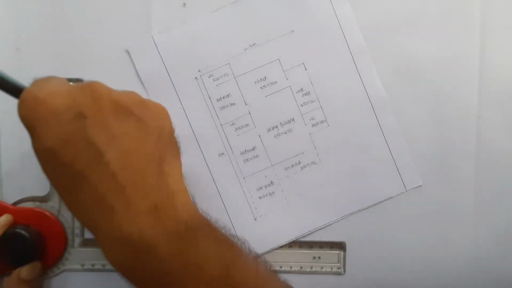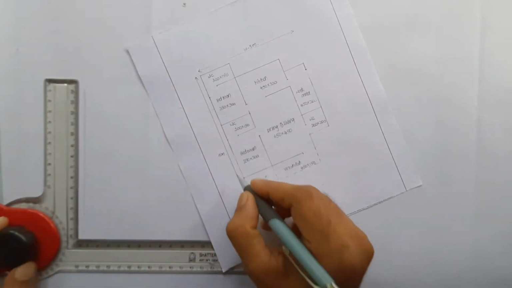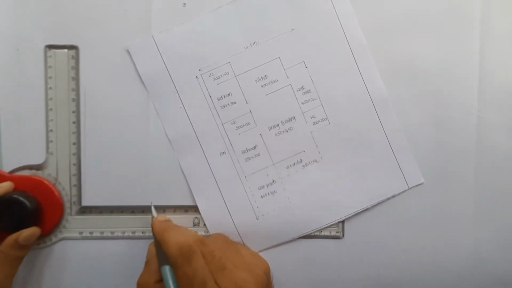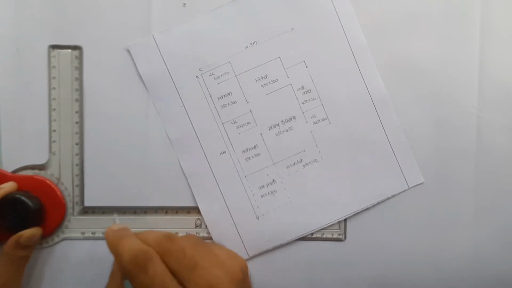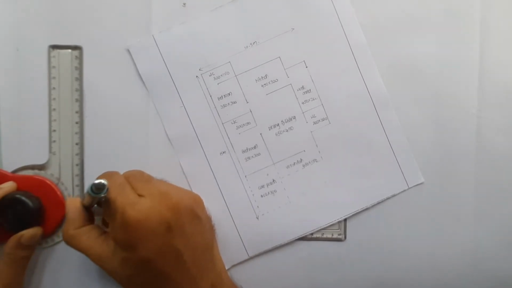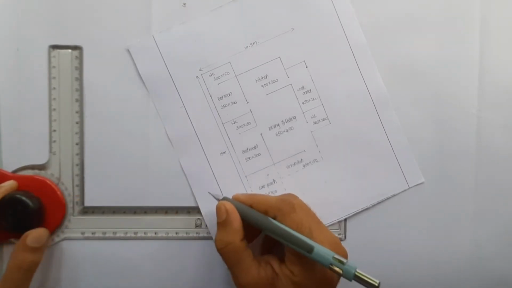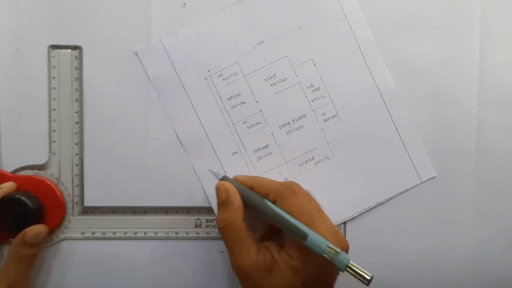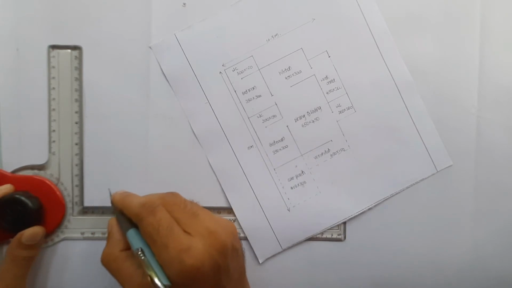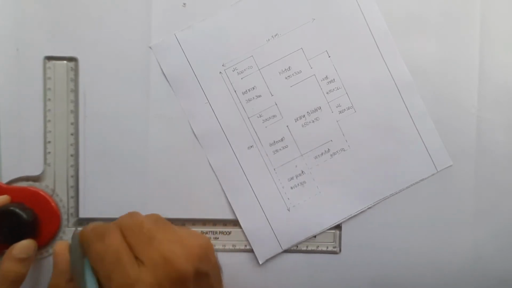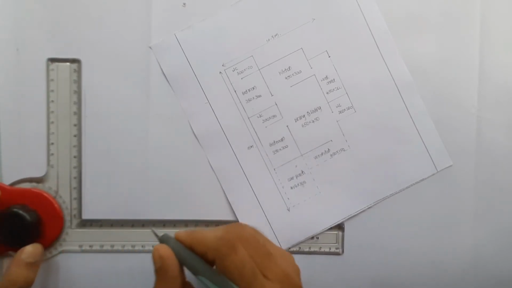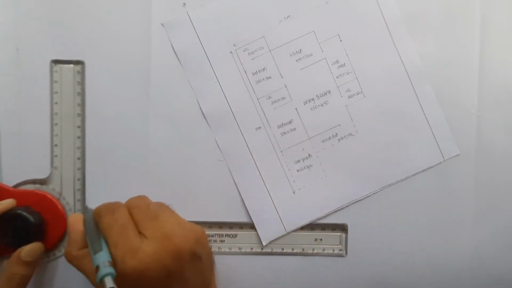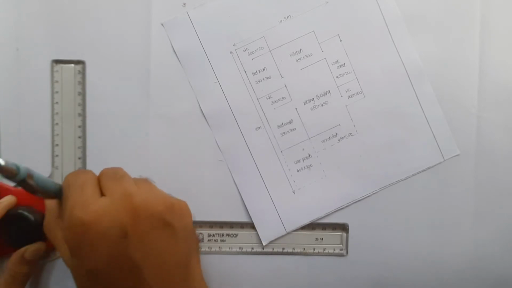So first I should draw this line. After that I should take a 2 millimeter width, because for 20 centimeter on field I should provide 2 millimeter on my paper. Then only there will be the scale of 1:100. So I should take 2 millimeter for each wall thickness. So here I have taken 2 millimeter.